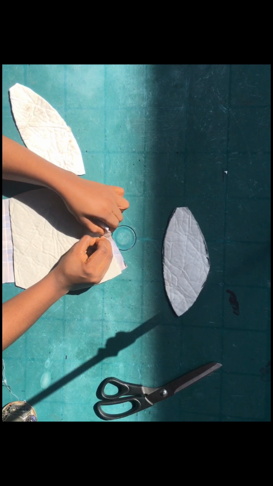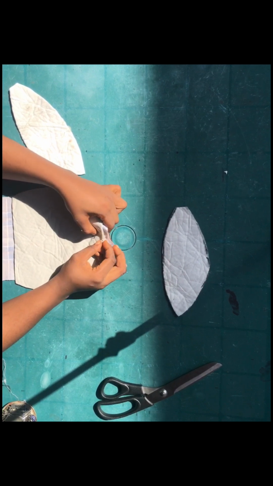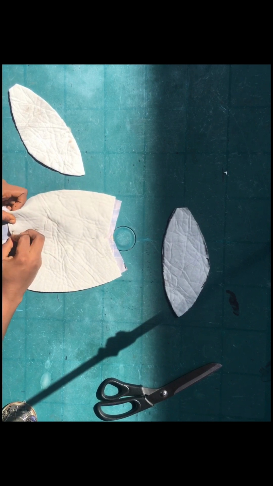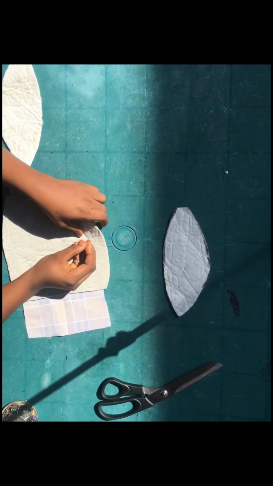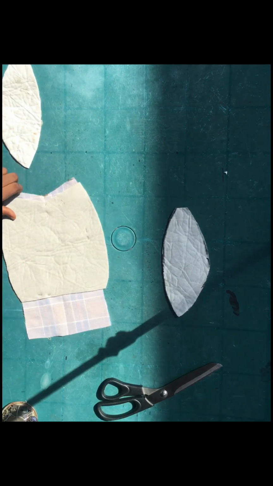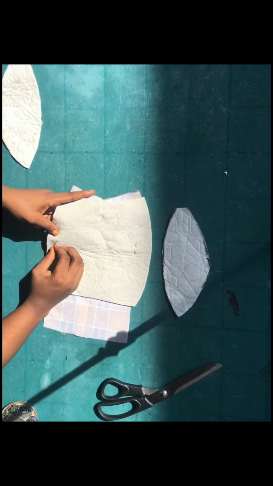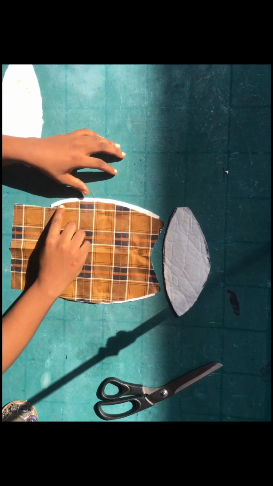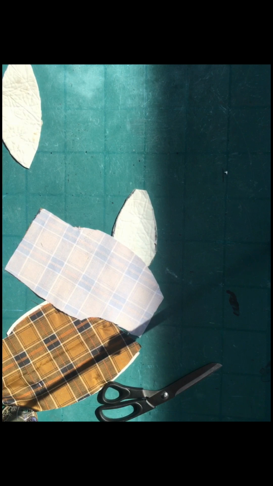Okay, so I'll go ahead now and pin this down. But if this was a wording, I would have just gone ahead to iron because it sticks, but for this I actually have to stitch it. So I went ahead to pin this in order for it not to move, so it can stay in place. So you can see what I have right now. I'm simply going to stitch the two sides using 1/4 inch.